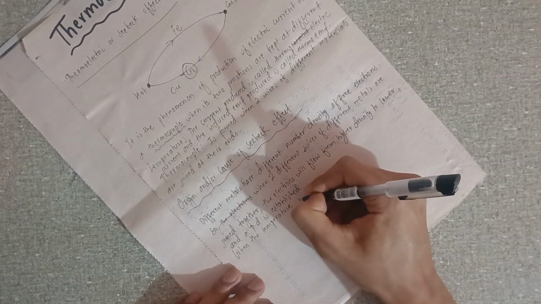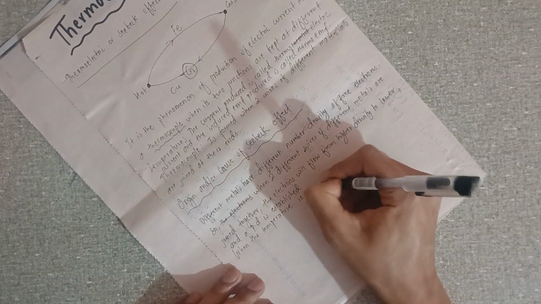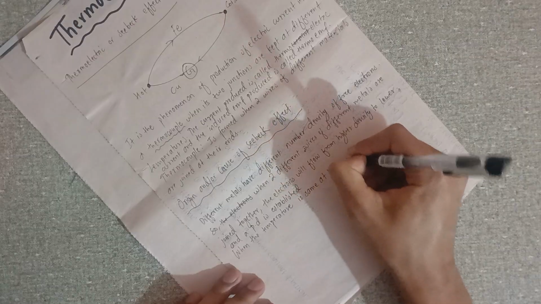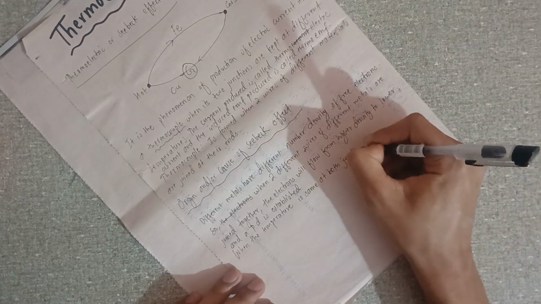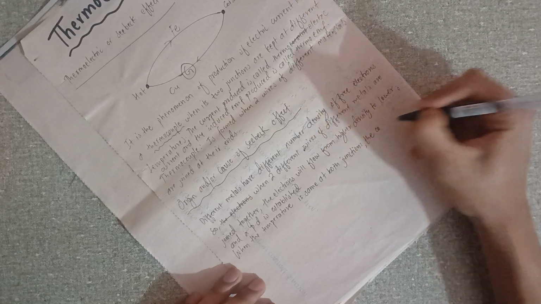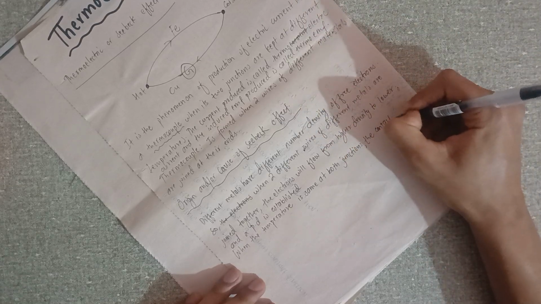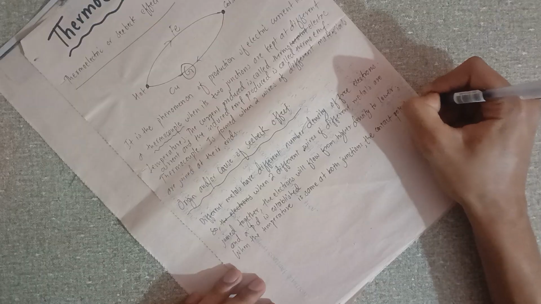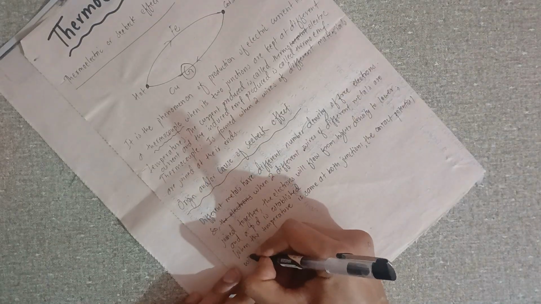When the temperature is the same at both junctions, the contact potential will be the same.